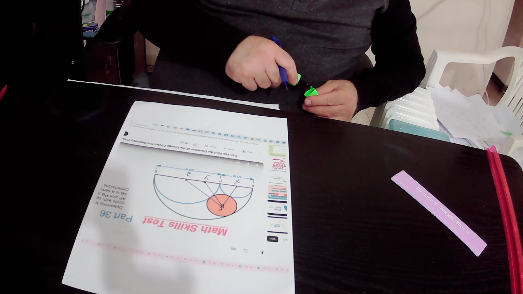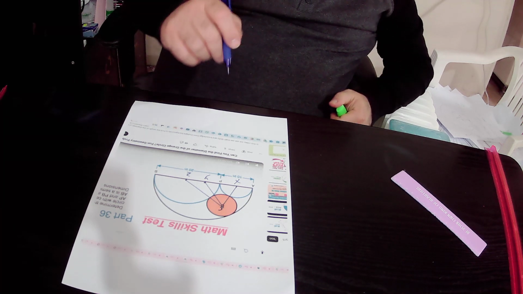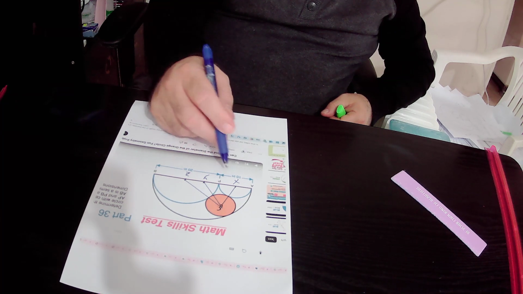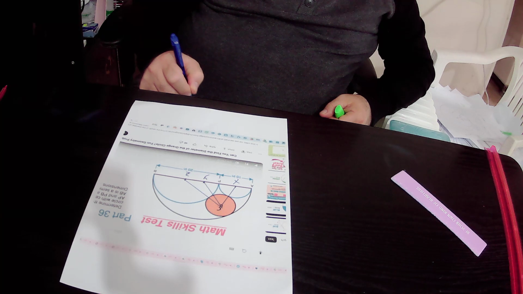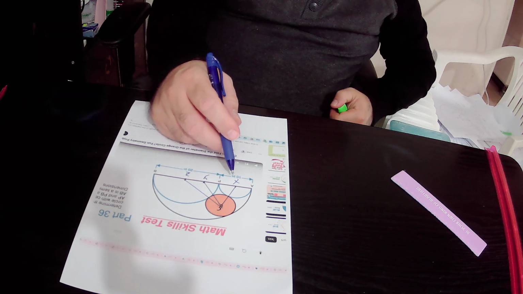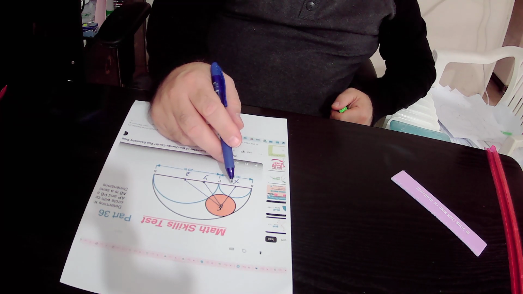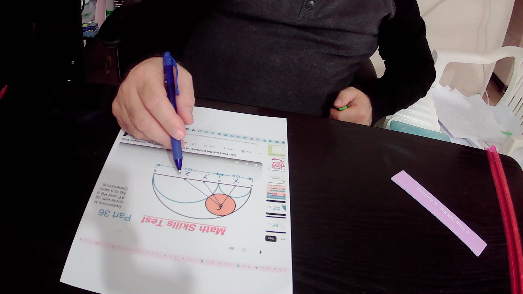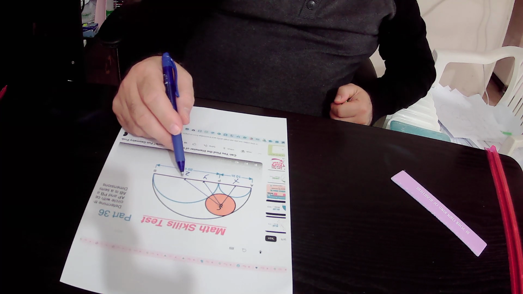Likewise, we'll find out the length of line segment XZ. I repeat again that X is the center of the smallest semicircle with radius 5. Z is the center of this semicircle with radius 10.